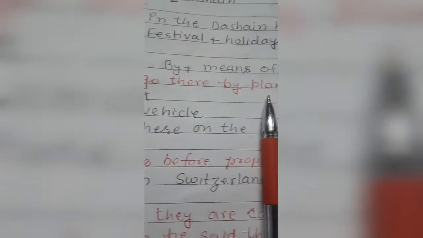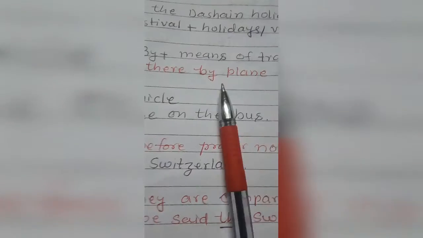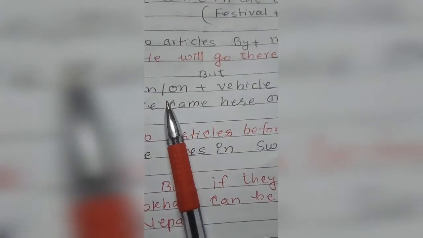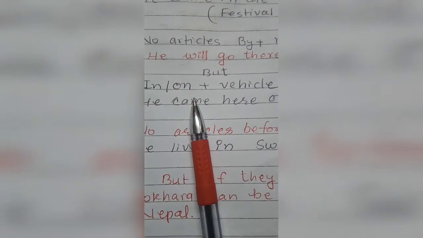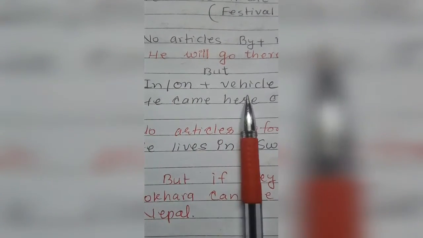No articles with by plus means of transport. Like he will go there by plane, by bus, we don't use an article. But if you use in or on a vehicle, like in the bus, on the plane, we use an article. He came here on the bus.